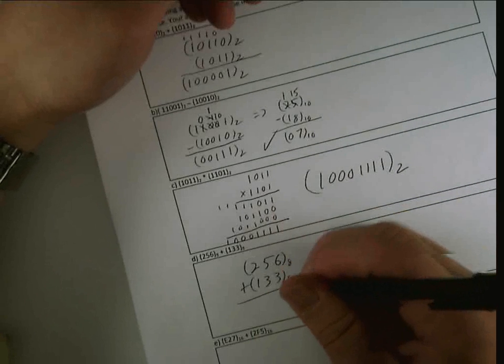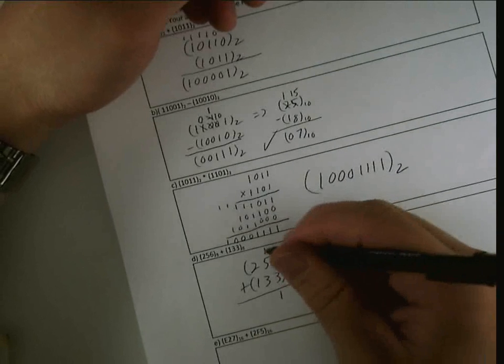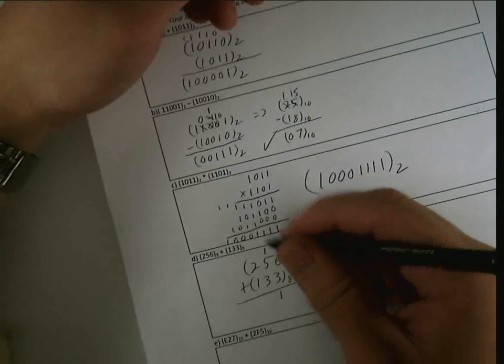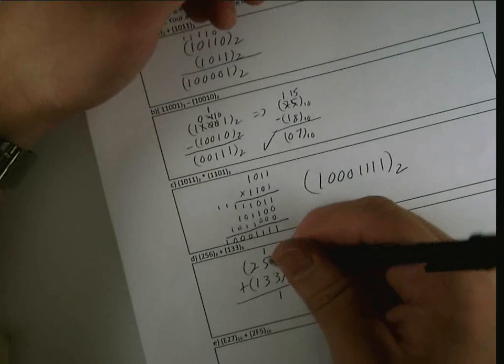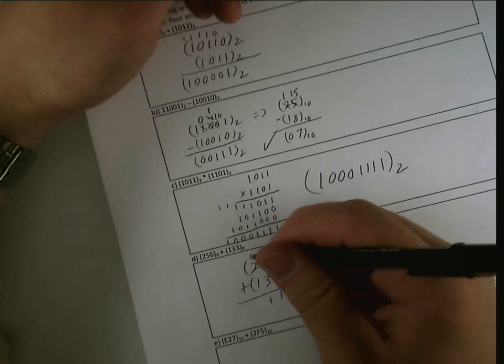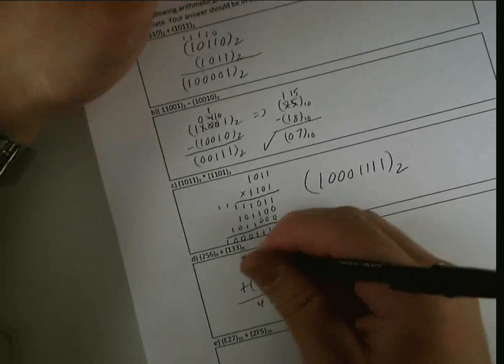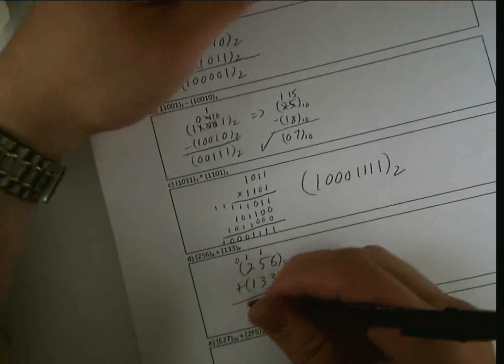So we're going to have 1, carry this 1. Then 5 plus 3 plus 1 is 9, so we're just going to do the exact same thing. And now I've got 1 plus 2 plus 1. We're not going to have to carry. That's just going to be a 4, carry 0, and we're done.